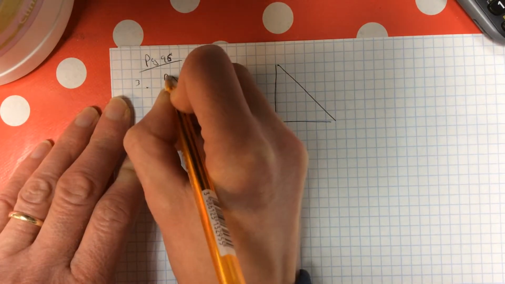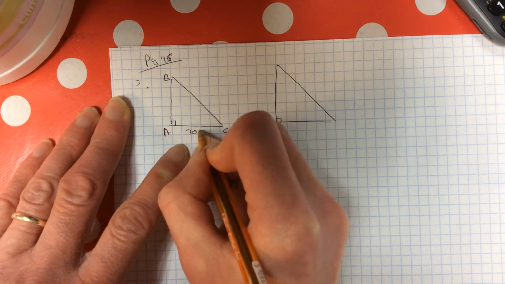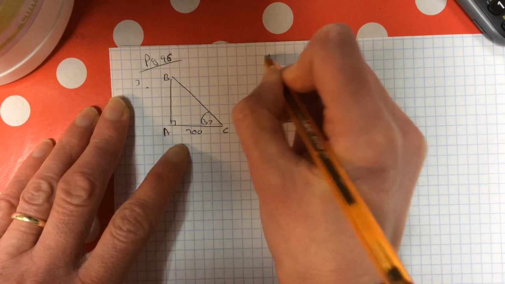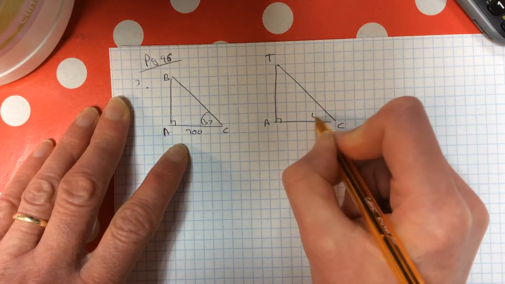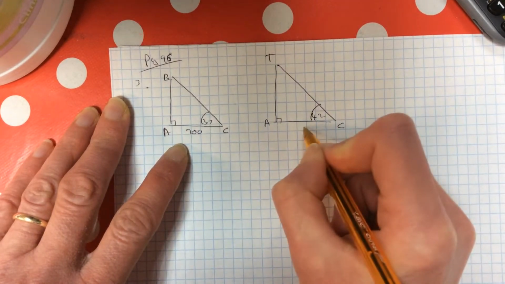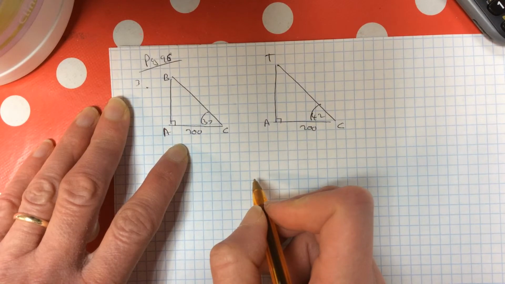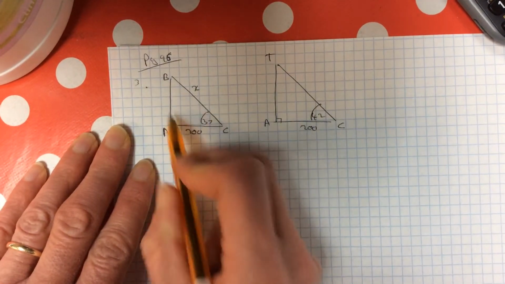So ABC is a smaller one. This is 200 metres and this is 37 metres. And then TAC is the bigger one. And this is 42. This is still 200. Now, first of all, it's asked me to find the length BC. So finding this length. Do you notice I've got a right angle in here?